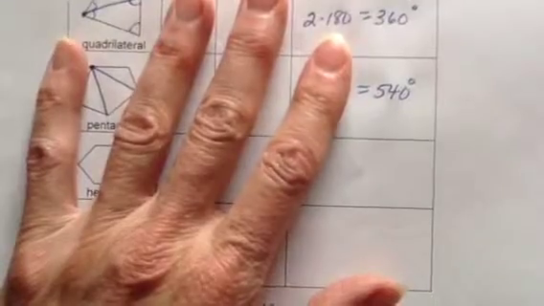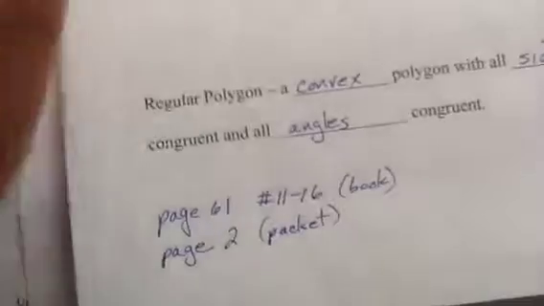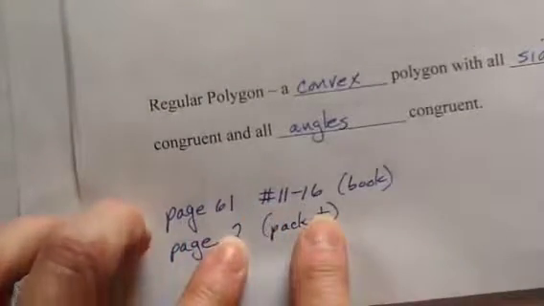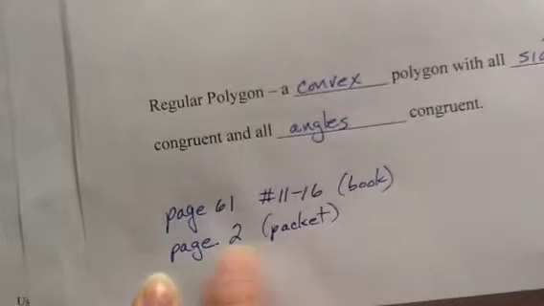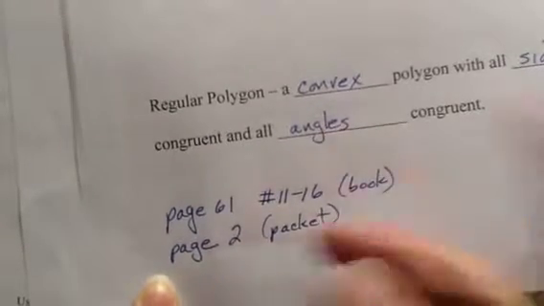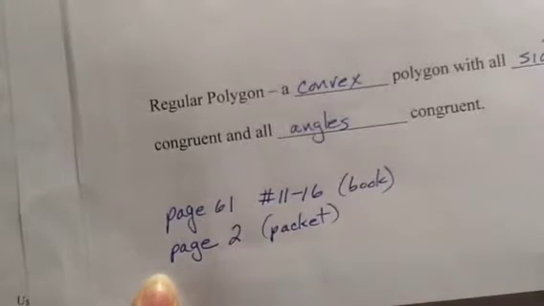So you're going to come up with that formula and you're going to fill in this table with the appropriate names. And finally, you're going to do these pages, which are quite easy, in the textbook, page 61 in the textbook, and then page 2 in the packet. There's a couple of little tricky drawings here. Don't be too concerned. Be a little creative here with the drawings. I'm just going to name things and you're going to draw an example of it. Okay, that's it.